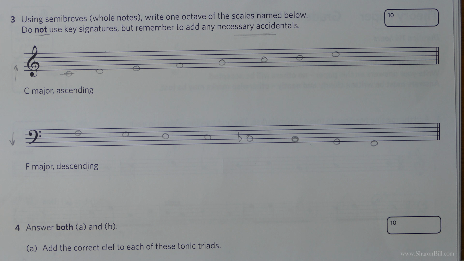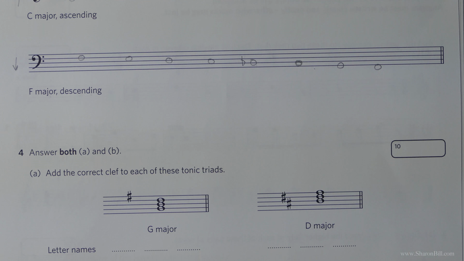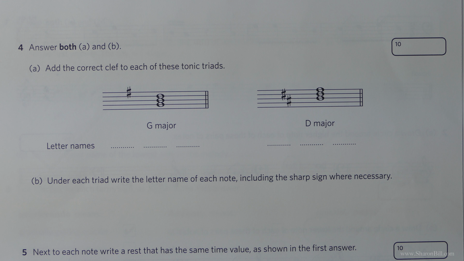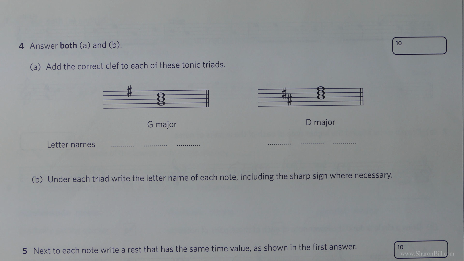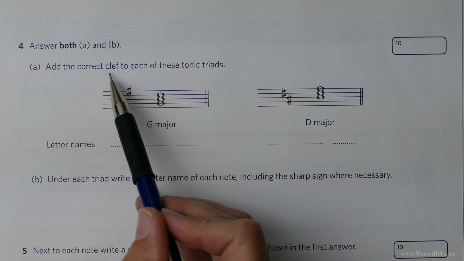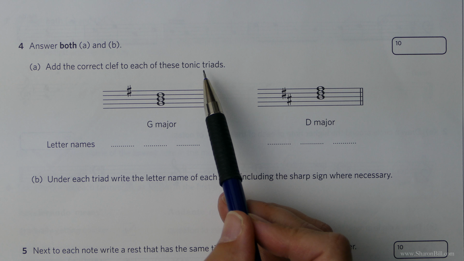Let's move on to the next question. Question 4 is relating to these triads. We've got some tonic triads. Question 4 asks us first of all to add the correct clef to each of these tonic triads.